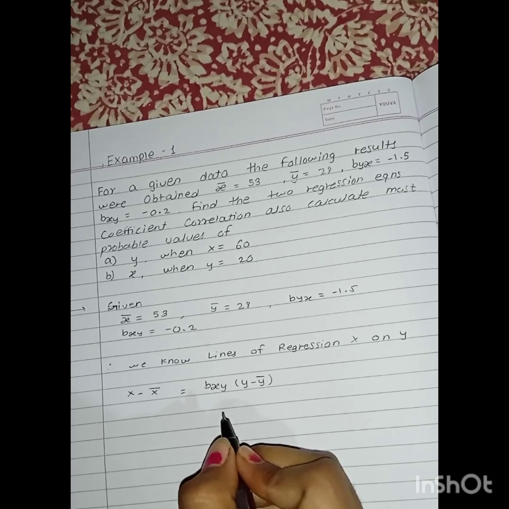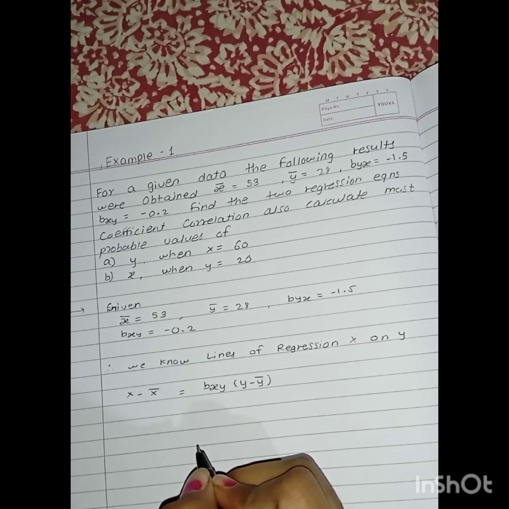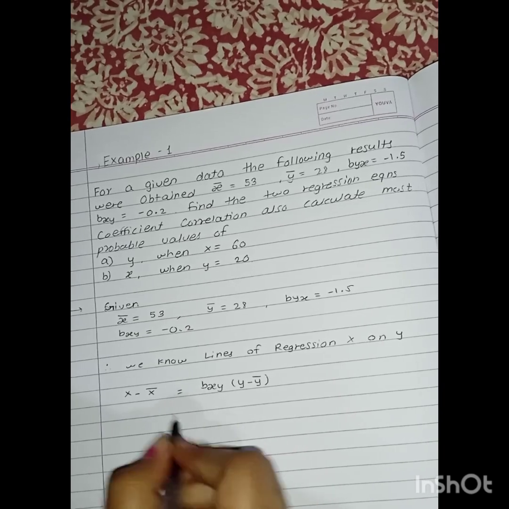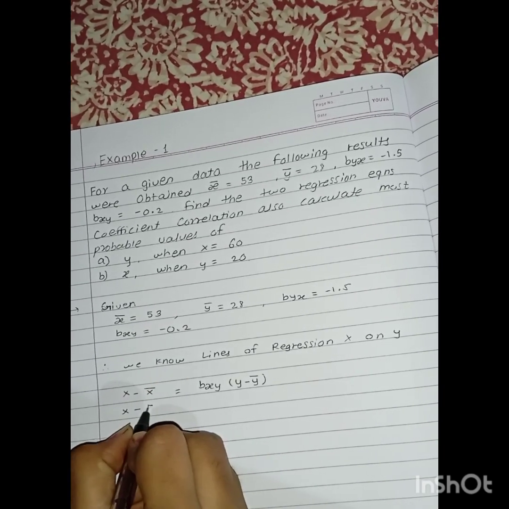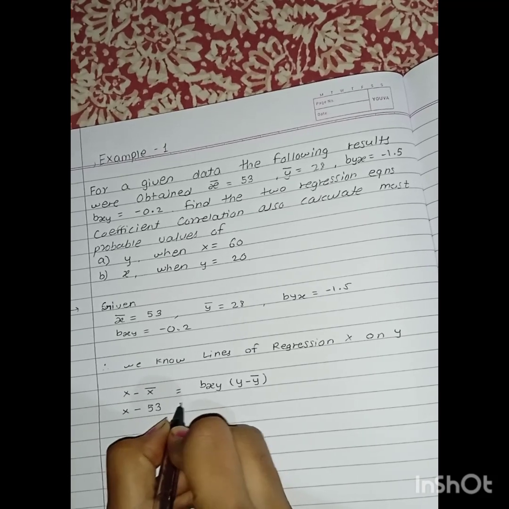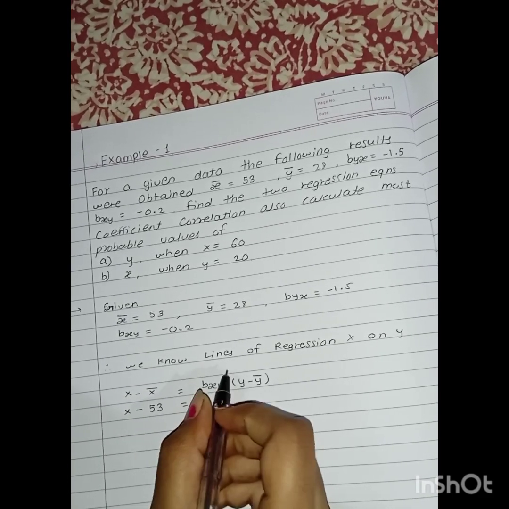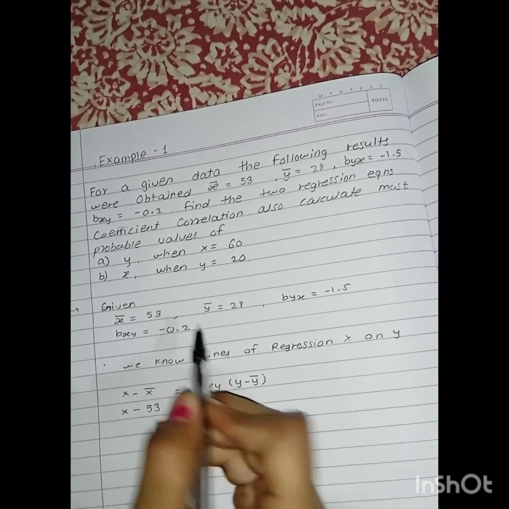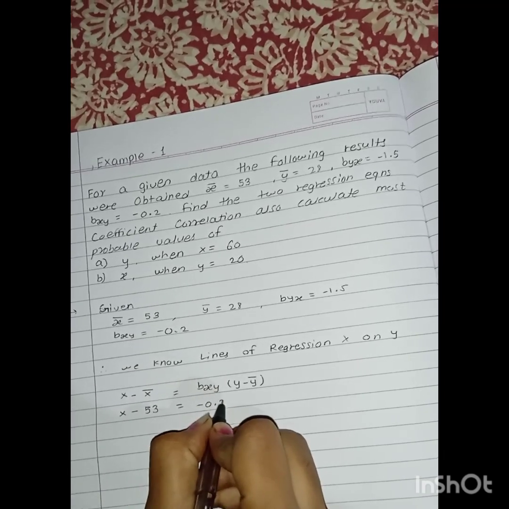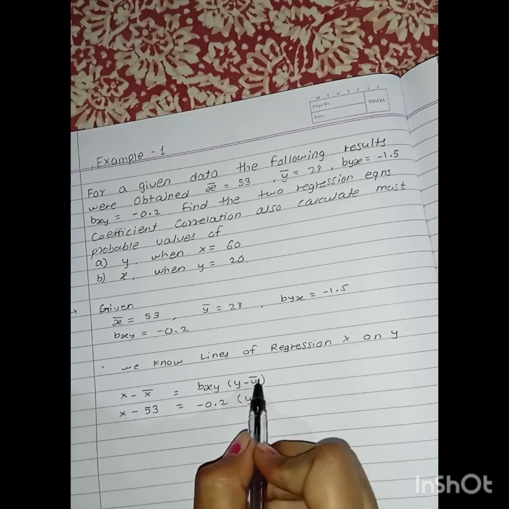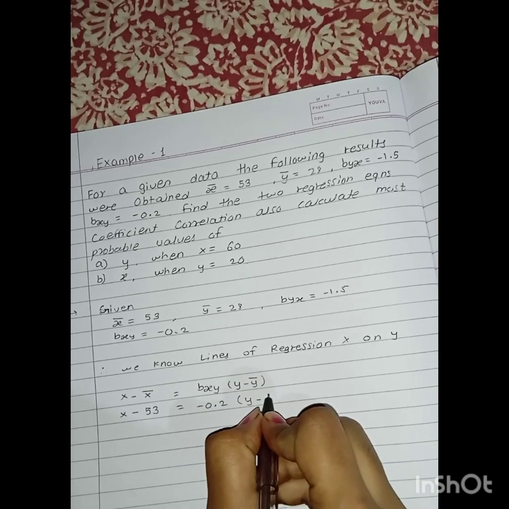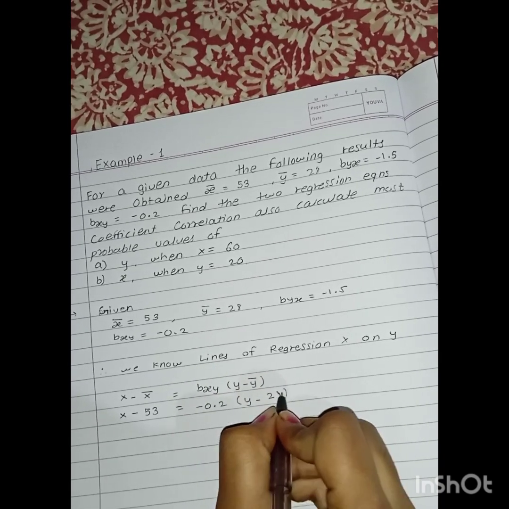We have the x bar value and y bar value, so put those values in the equation. That is x minus x bar, where x bar equals 53, and b of xy is minus 0.2, and y bar is 28, so put 28.